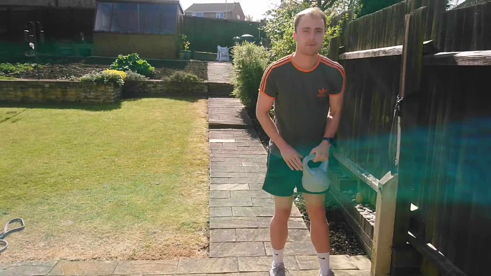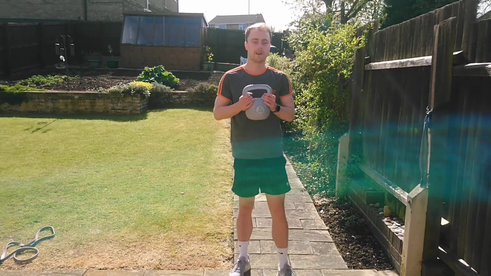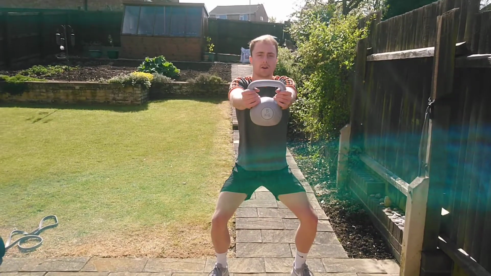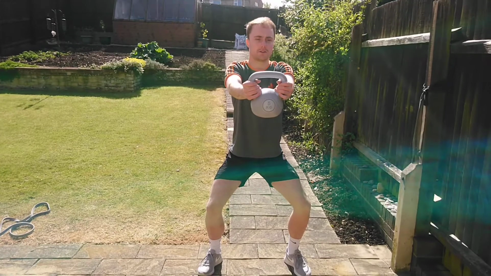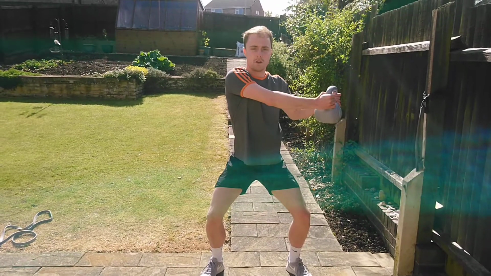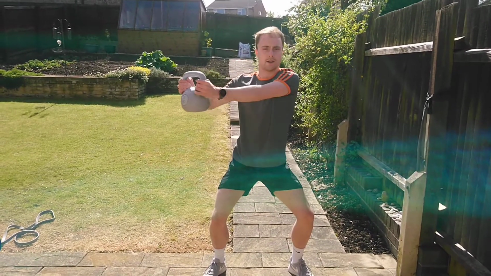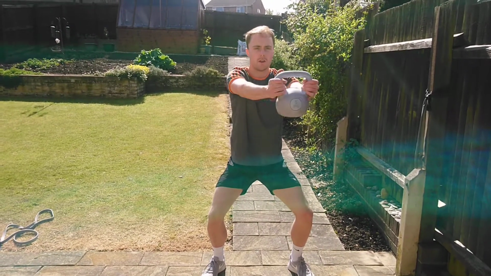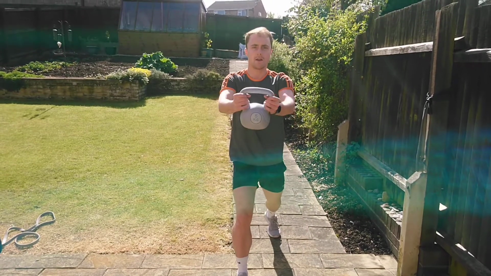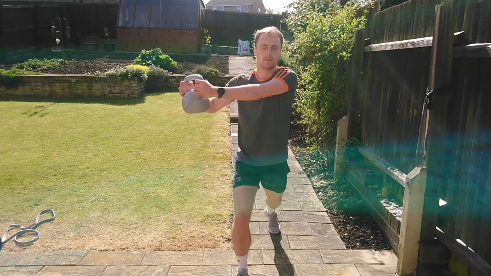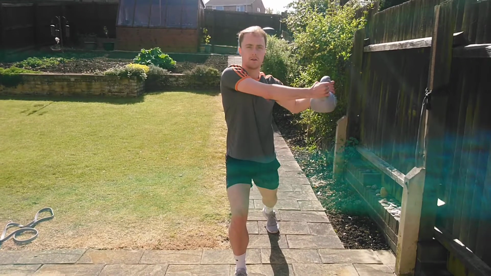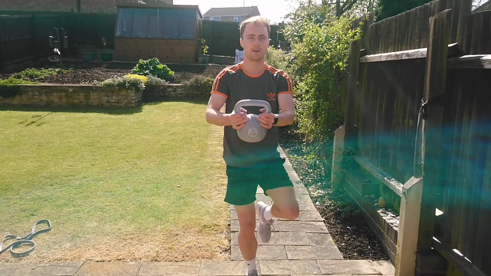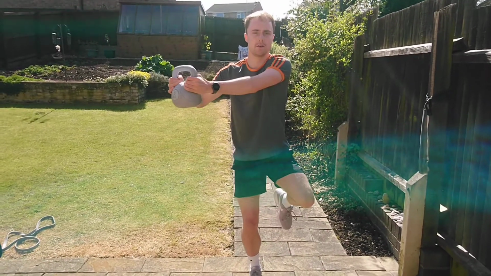If you don't have a resistance band yet, then you can use a kettlebell or something else that's heavy, and you can do basically exactly the same again. So I'll show you the first one first. So we can move from side to side with the resistance band in that level 1 position. We can do it in a lunge. Or of course we can do it standing on one leg with that knee slightly bent.